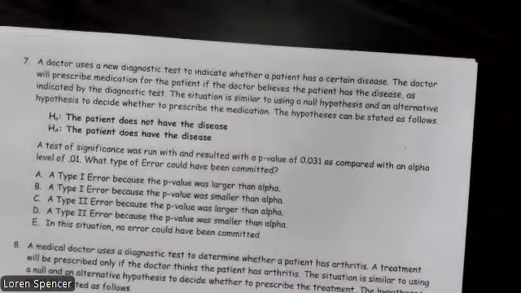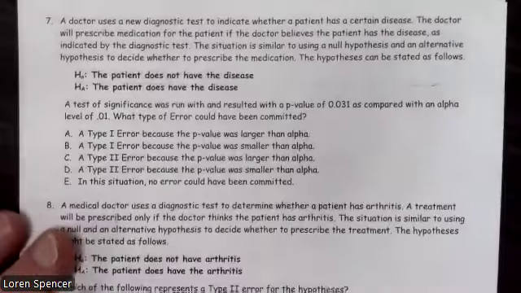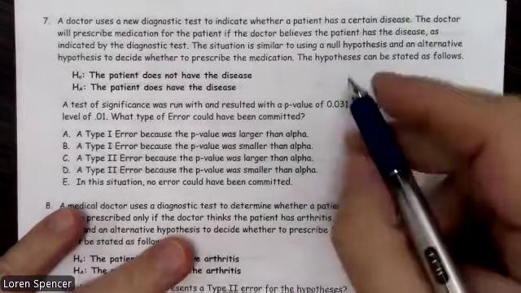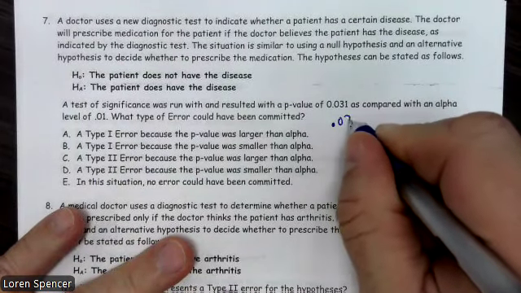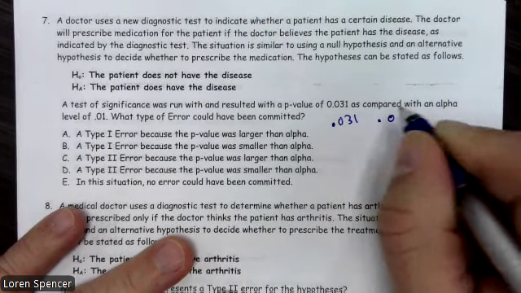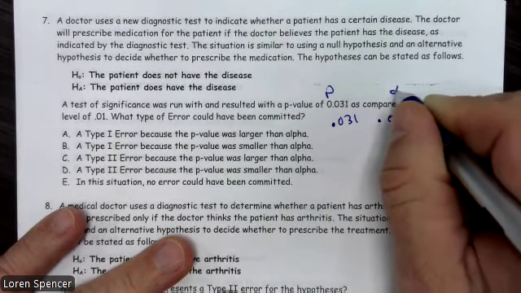All right, number 7. A doctor uses a new diagnostic test to indicate whether a patient has a certain disease. Same scenario. A test was run at a significance level of 0.01. What type of error? And we have 0.031. So 0.031, and we have 0.01. Well, there's my p-value. This is my alpha.